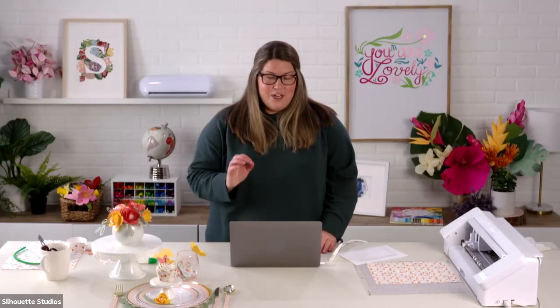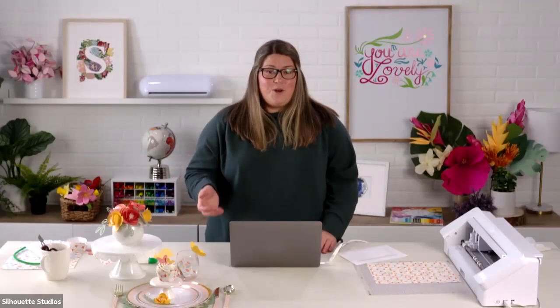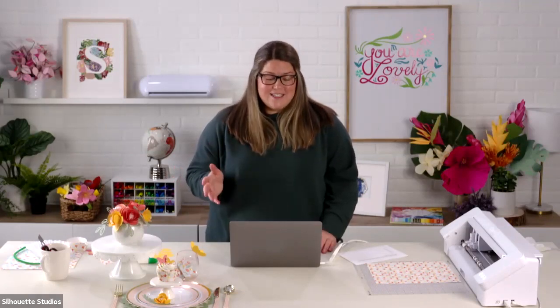During this class, all of these designs that I'm showing you will be free in the Silhouette Design Store. I'm going to go through and show you how to access those designs and download them, and then take you step by step to create this. If you do have questions, tell me any questions you have and we can answer them in the chat.